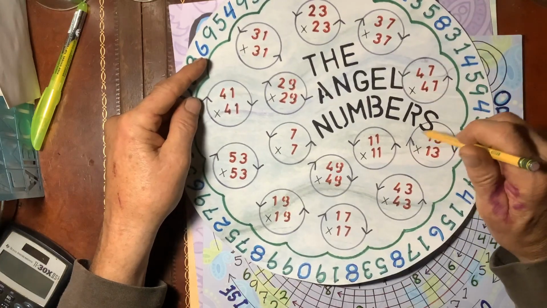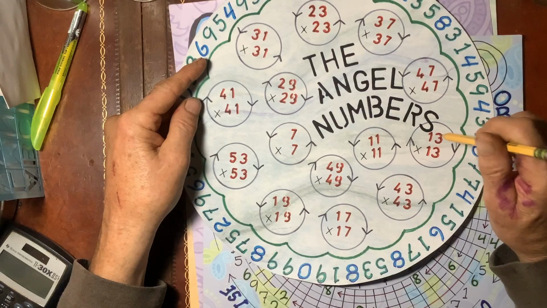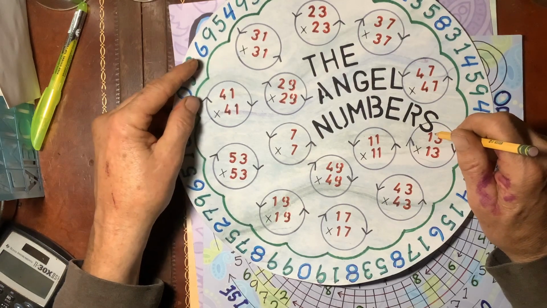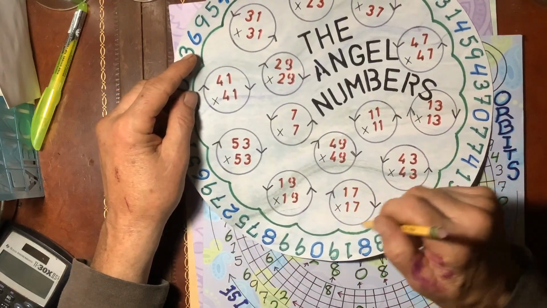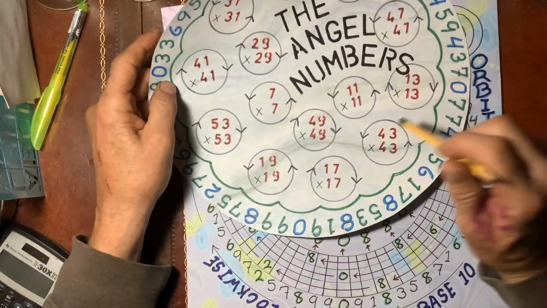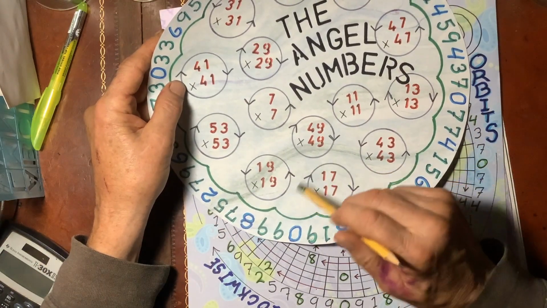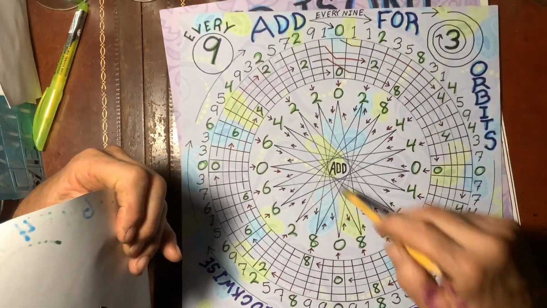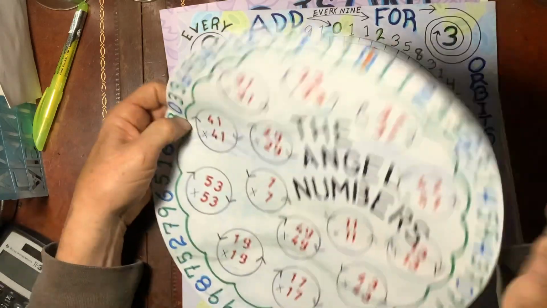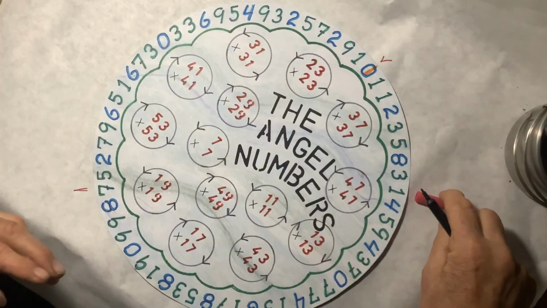And then I counted every 13 for every 13. And then that's just too much counting. So I got my calculator, and I did every 17 for 17 revolutions. By the time you get around 17 revolutions, you're going to come back and land right where you started. And you'll have landed on every single digit one time and one time only. And that is true for every single one of these. Let's keep counting.